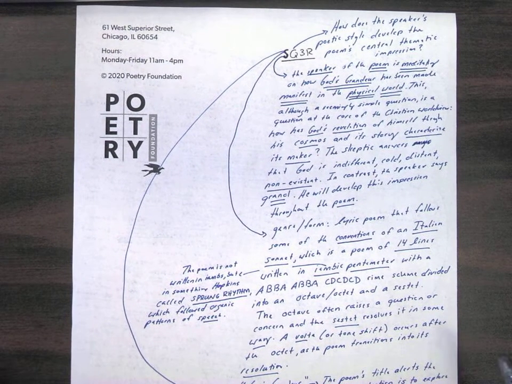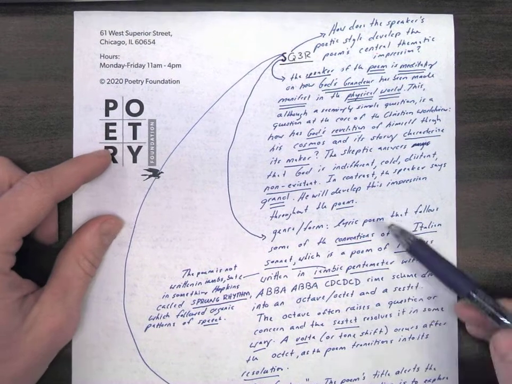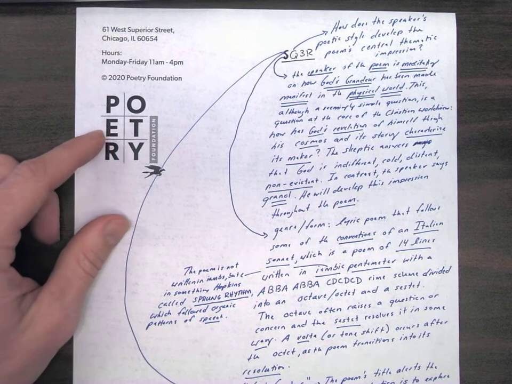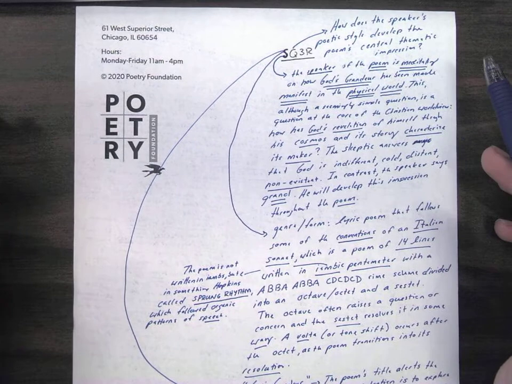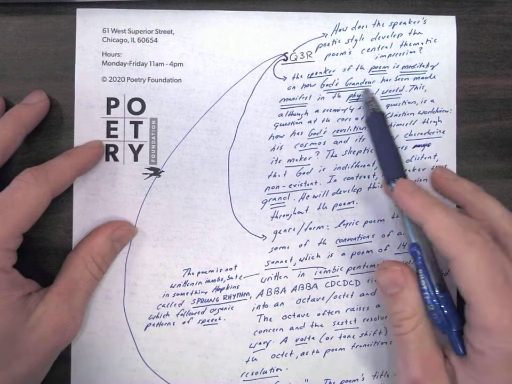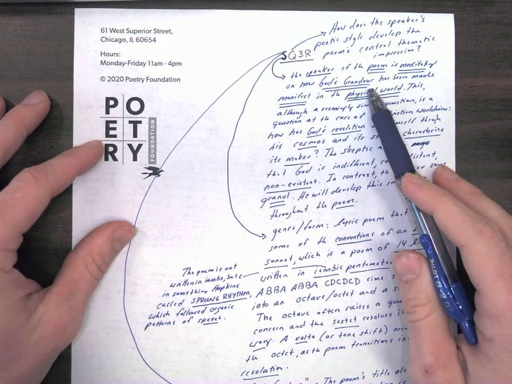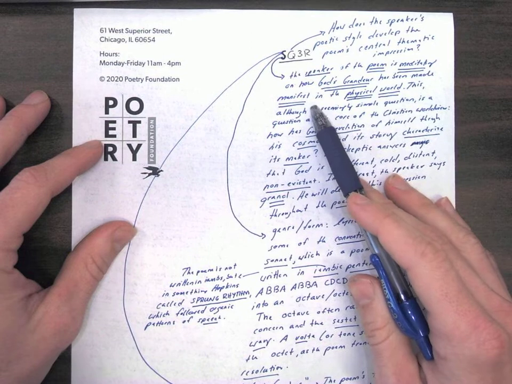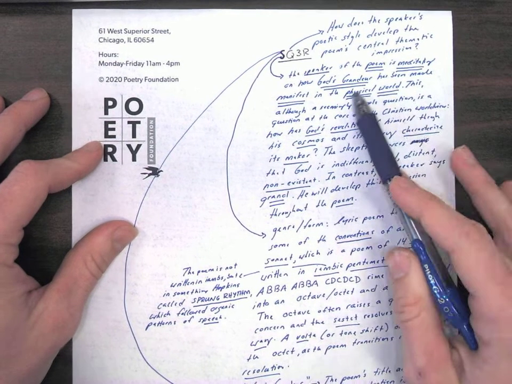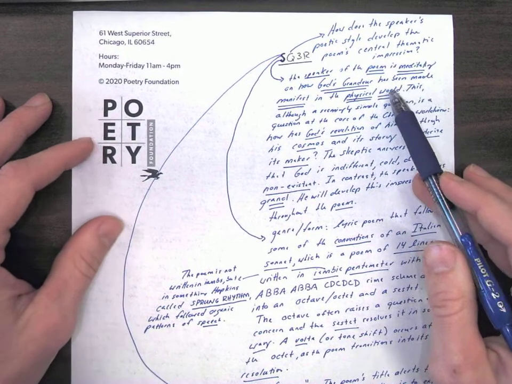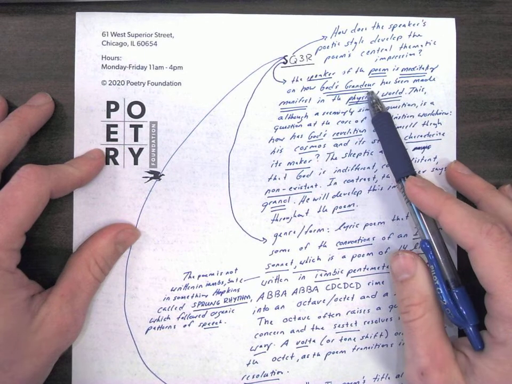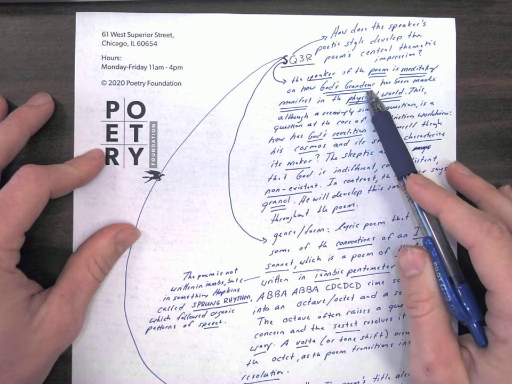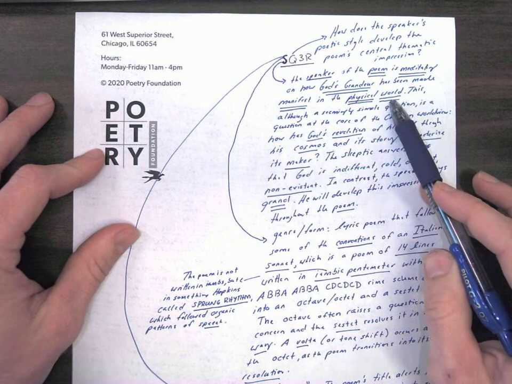So, as always, we want to survey the speaker, the genre, and the title of the text, okay? So the speaker of the poem is just an individual who is meditating on how God's grandeur has been made manifest in the physical world, okay? How God's grandeur, we'll talk more about that word in a little bit, has been made manifest in the world.